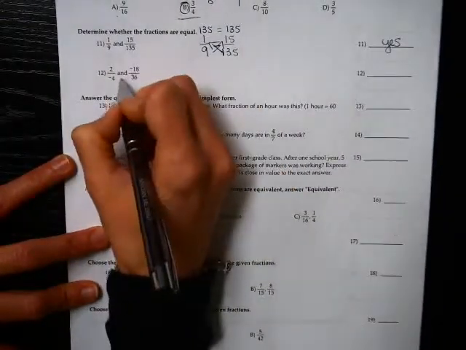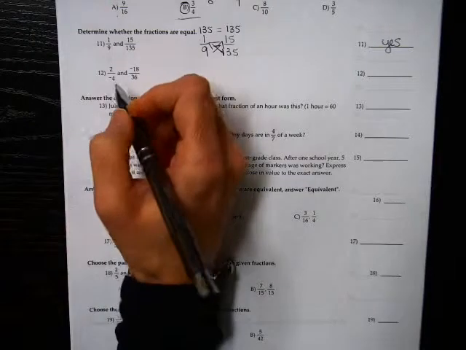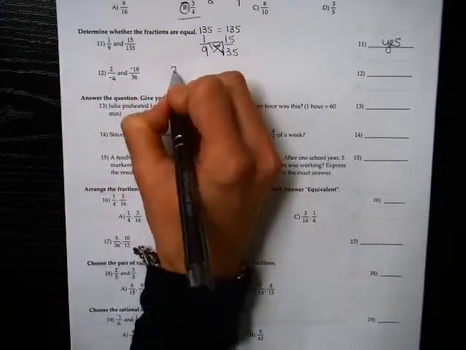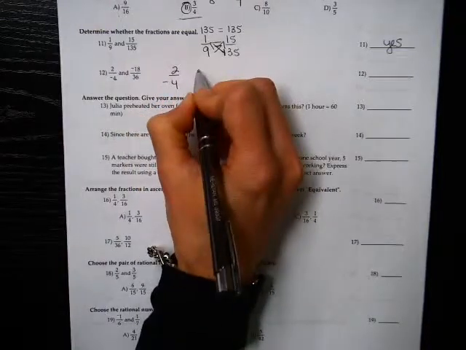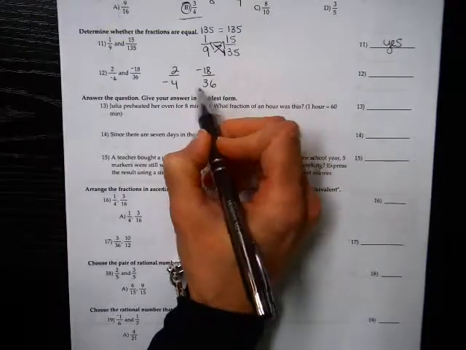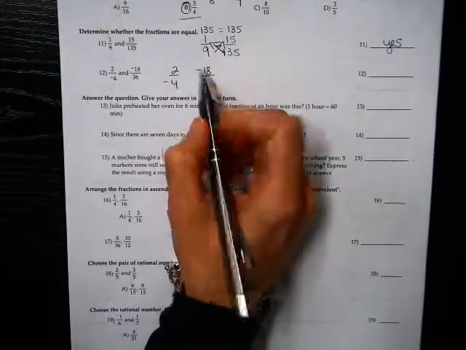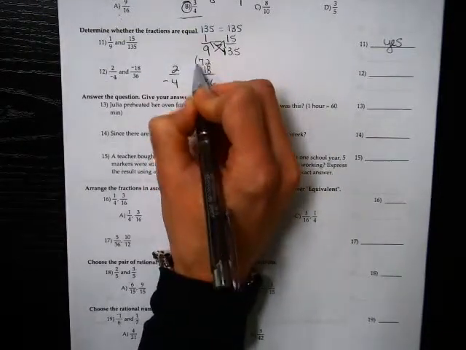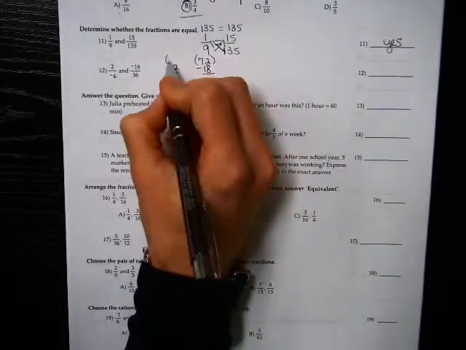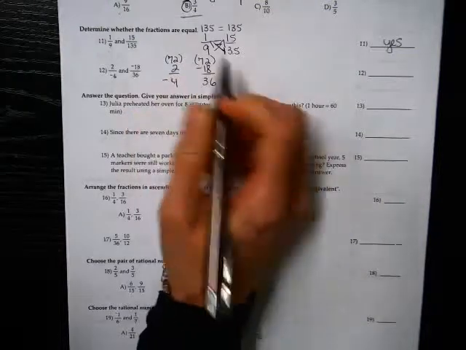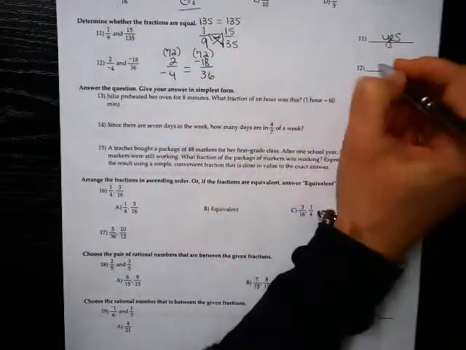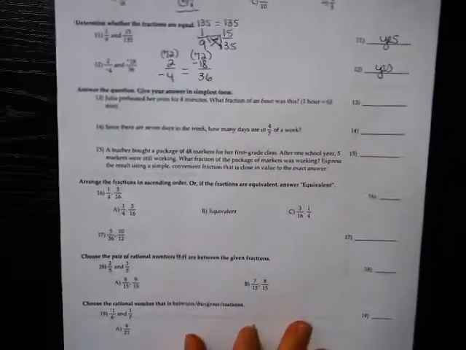Okay, I'm going to use the same method here, and I'm going to multiply -4 times -18. So if I set up my problem, and I'm trying to decide if these are equal or not, I'm going to cross multiply. So -4 times -18 would be positive 72. And 36 times 2 would also be positive 72. So if my cross products are equal, then my two fractions are equal. So the answer would be yes here as well.